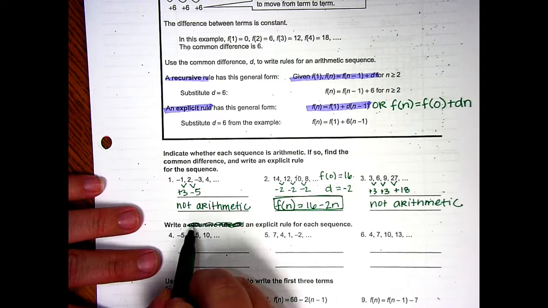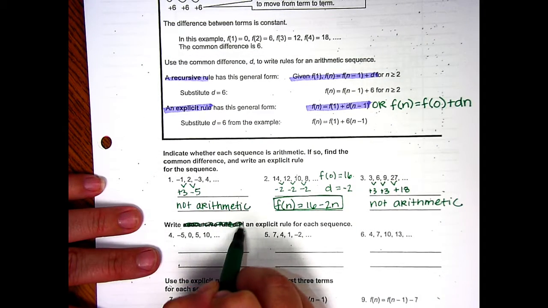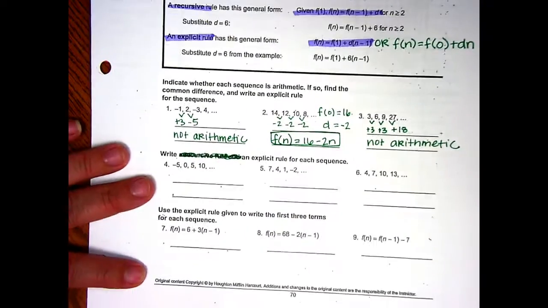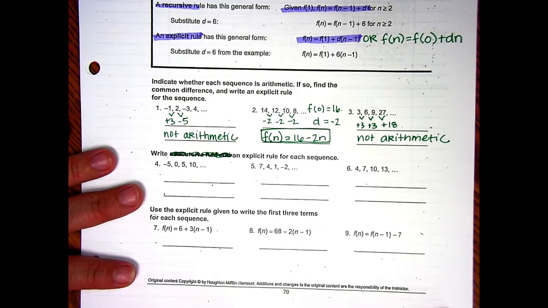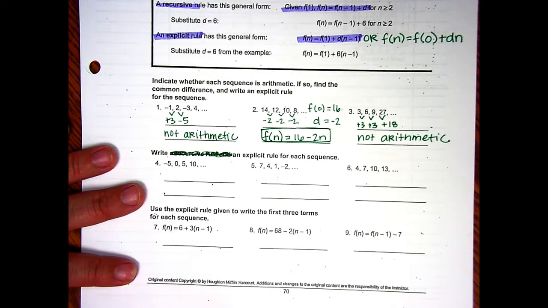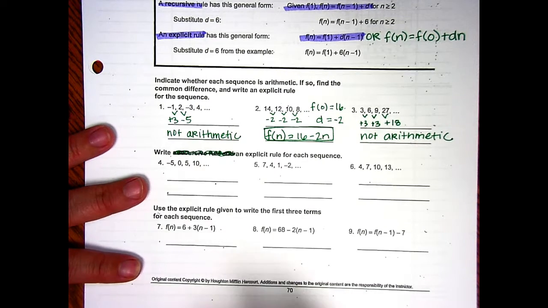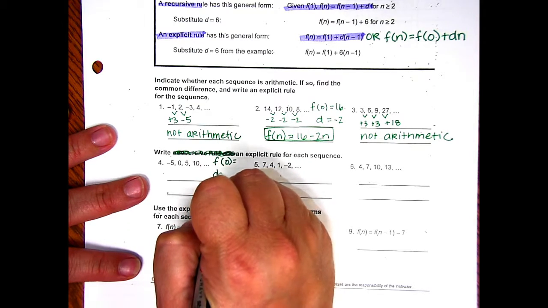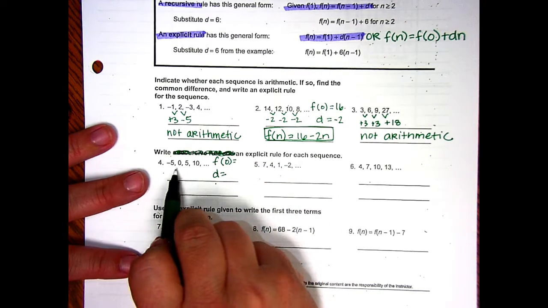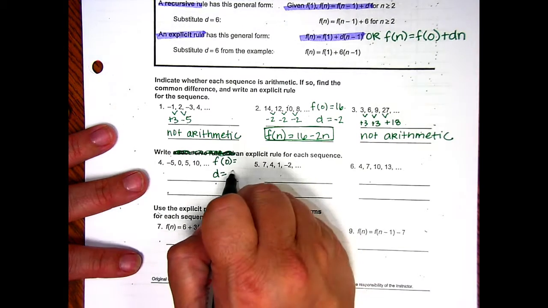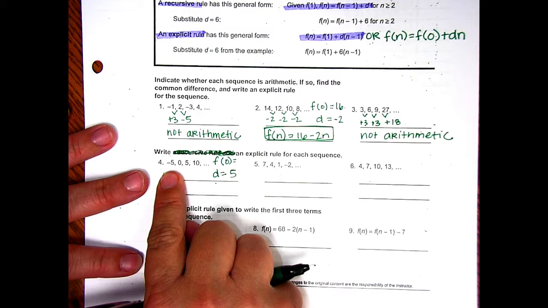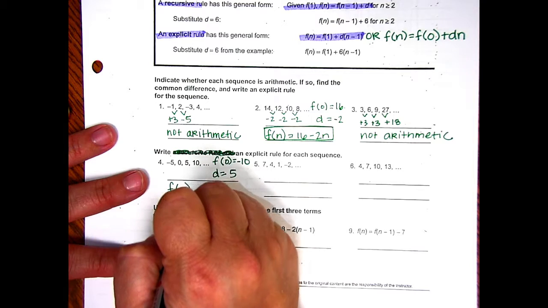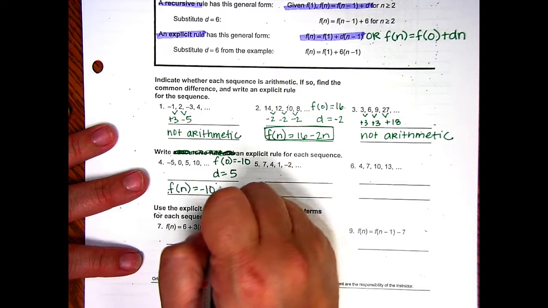For examples 4, 5, and 6, we're just going to write an explicit rule for each sequence. If the directions just say to write the rule, you can go ahead and assume that it is for sure an arithmetic sequence. So we need two things for that. We need the f of 0 and the common difference. So for this one, the common difference is 5, which makes f of 0 -10. So f of n equals -10 plus 5n.